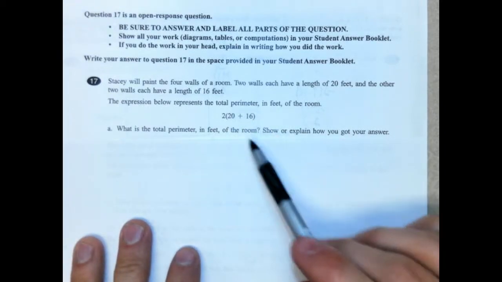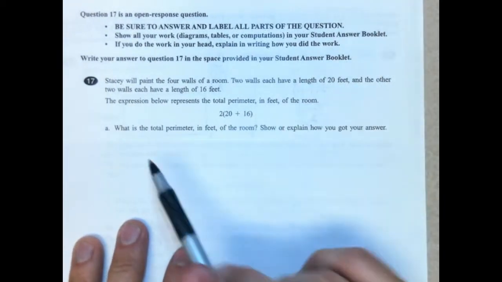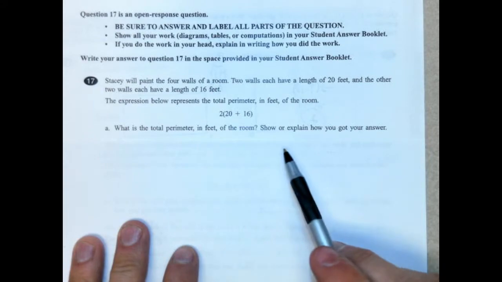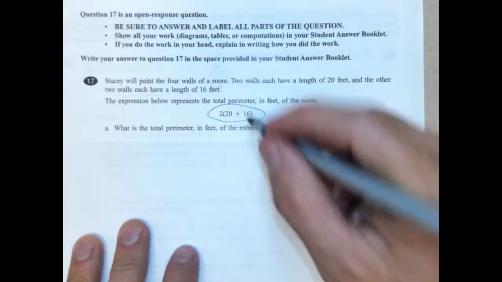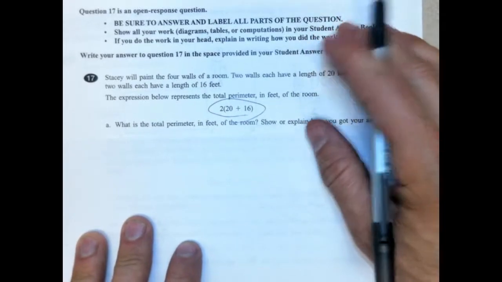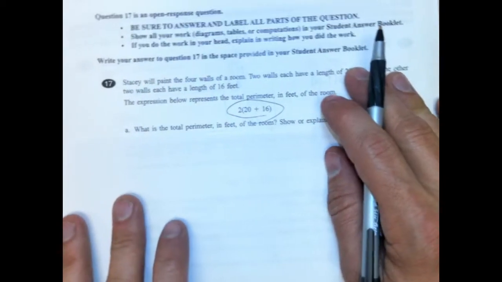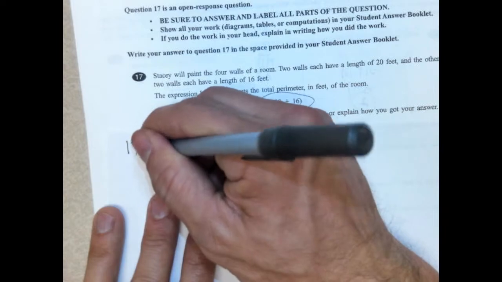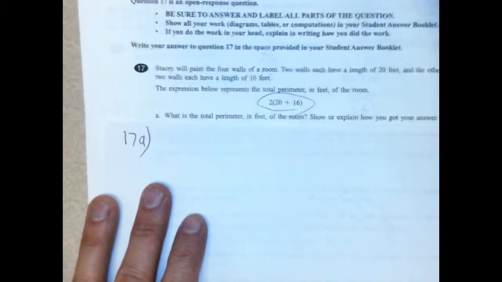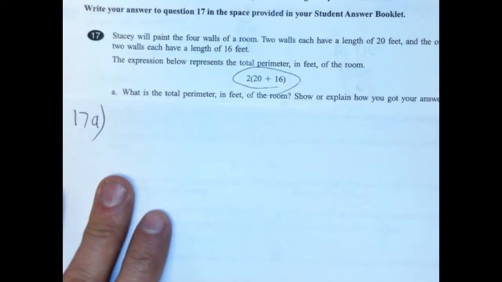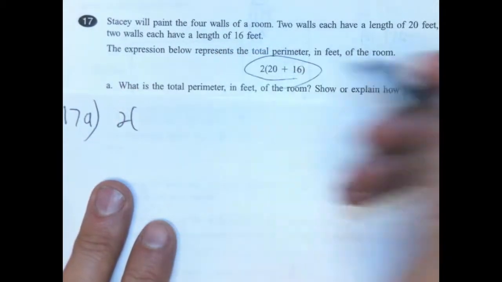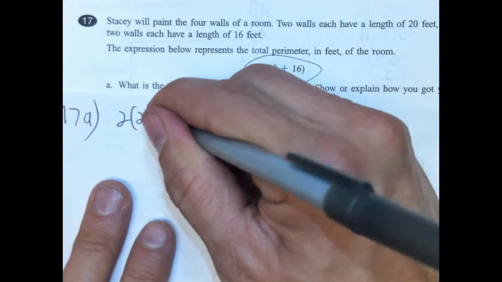All right, so this represents a perimeter, length around the room, right? What is the total perimeter in feet of the room? Short explanatory answer. So it's just an order of operation problem. We want to simplify the expression. So we're at 17a. I'm just going to rewrite this expression. So we're going to write 2 times 20. I'll zoom in a little more so you can see better. So 2 times 20 plus 16.